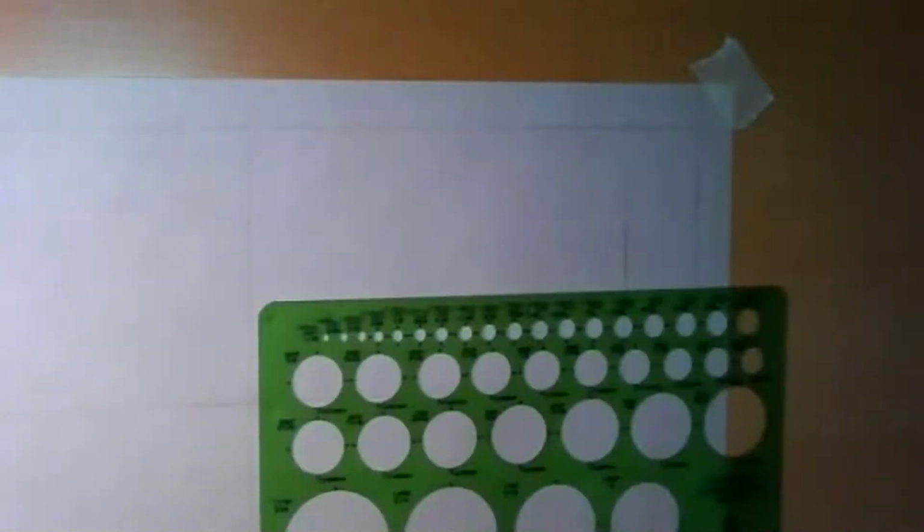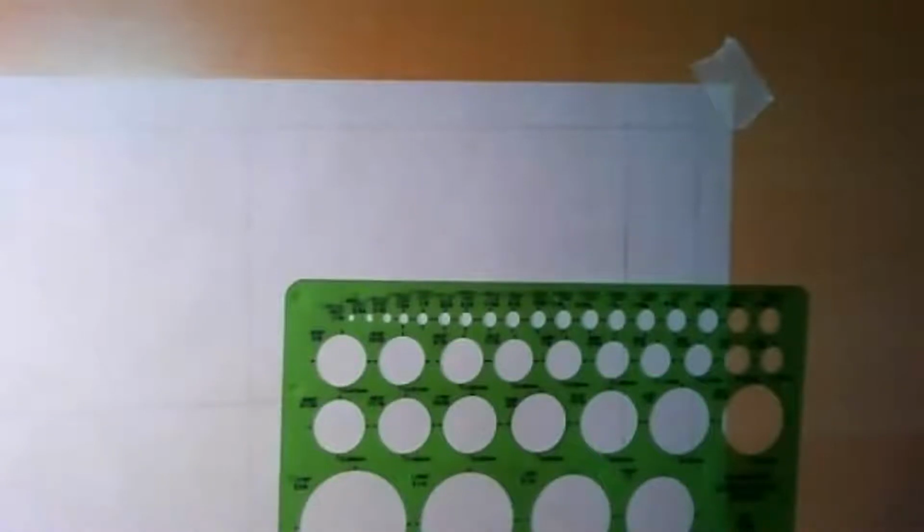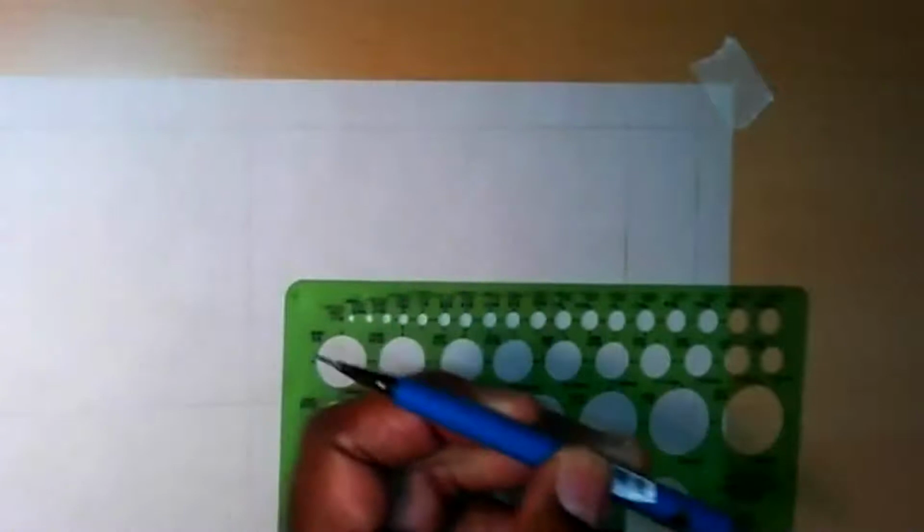So please get that out. All right, you should maybe see my board now. So you're going to need your circle template, and of course we're using construction lines, right? So we need our mechanical pencil with 0.7 millimeter lead in it.